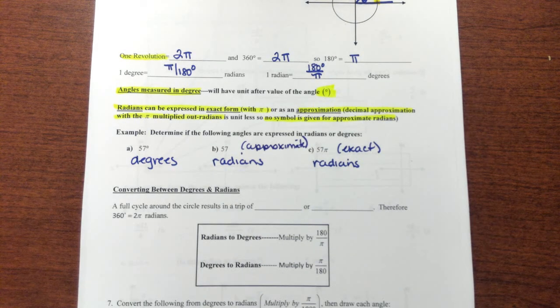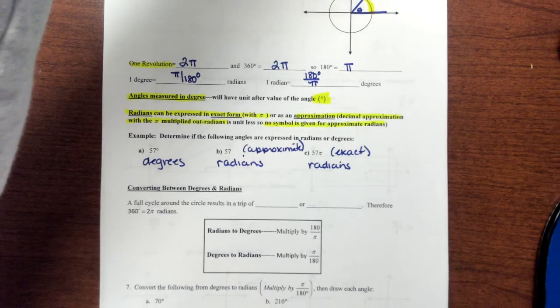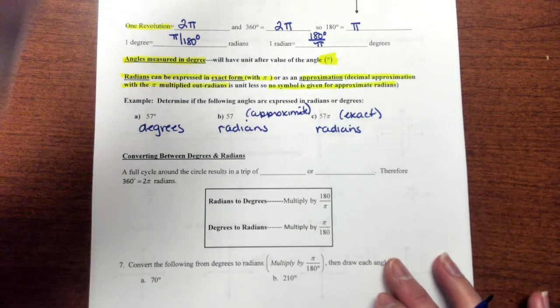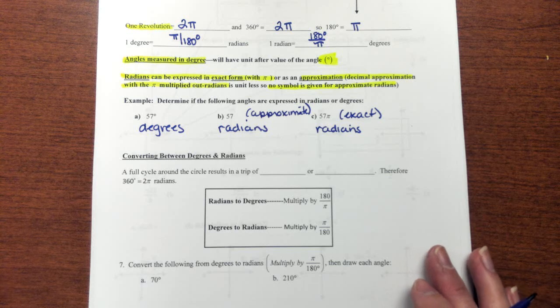So until your brain gets really comfortable thinking about degrees and radians, you're going to be converting a lot in the beginning until you become more comfortable with radians.